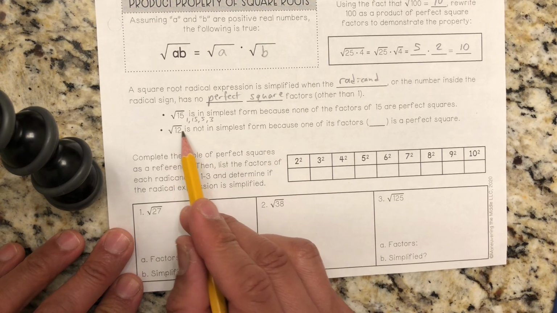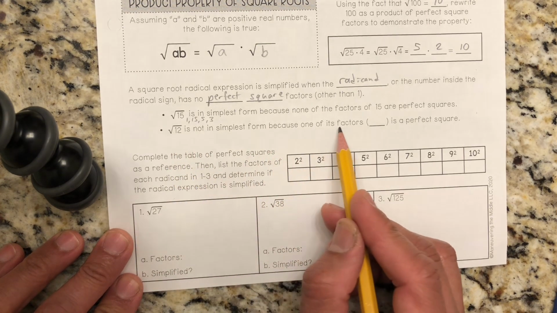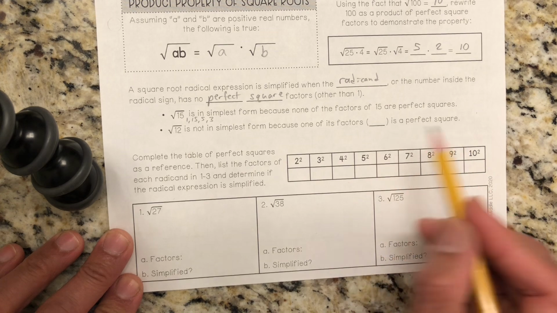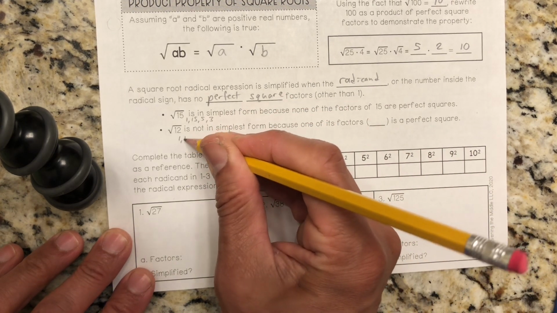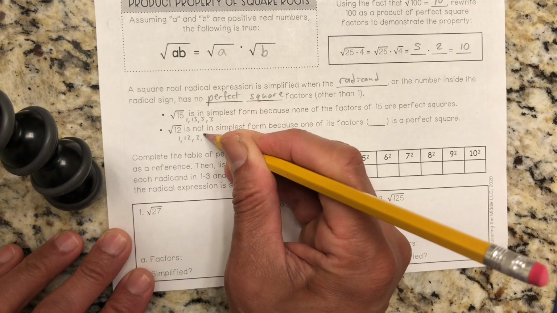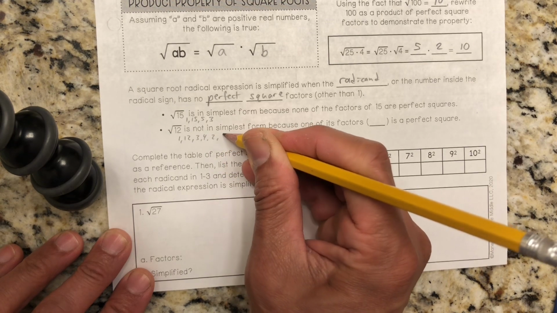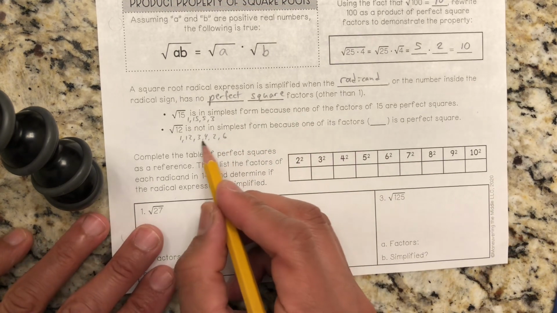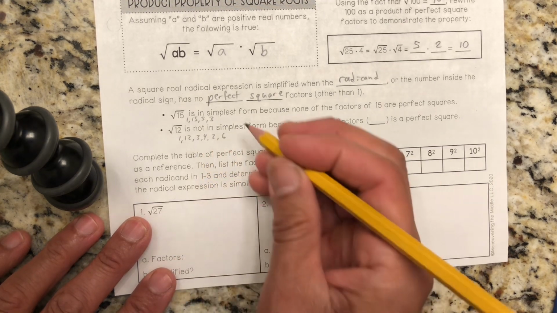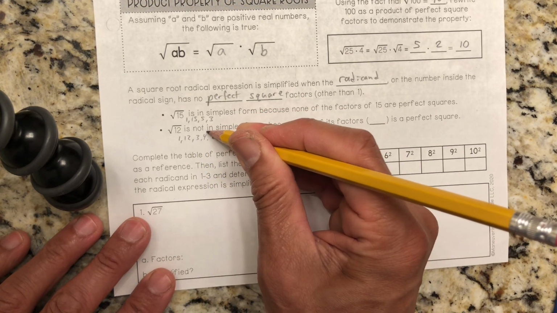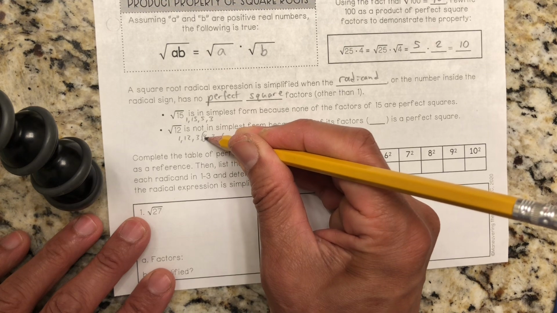The square root of 12 is not in simplest form because one of its factors is a perfect square. So let's list the factors of 12 here. We got 1, 12, 3, 4, 2, and 6. If we use 3 and 4, because 3 times 4 equals 12, one of these factors is a perfect square.